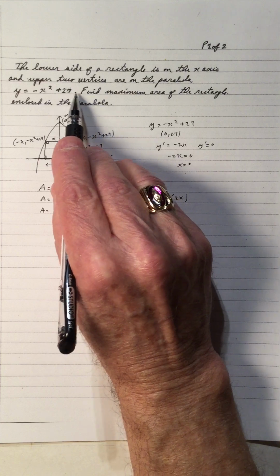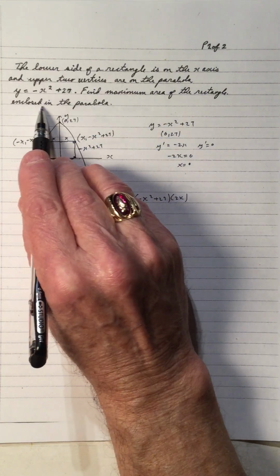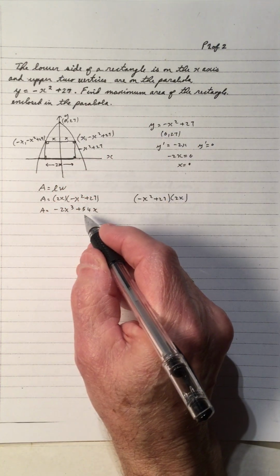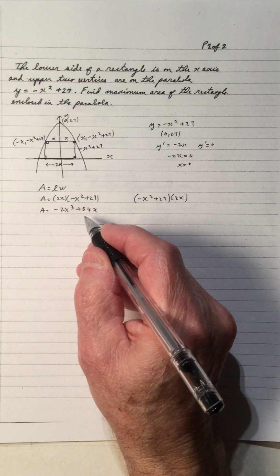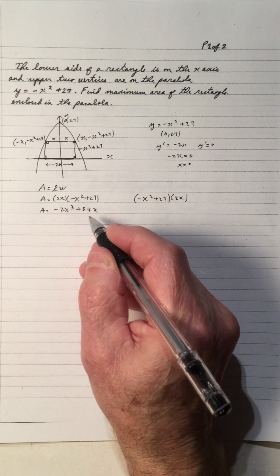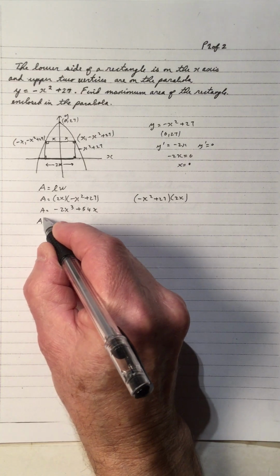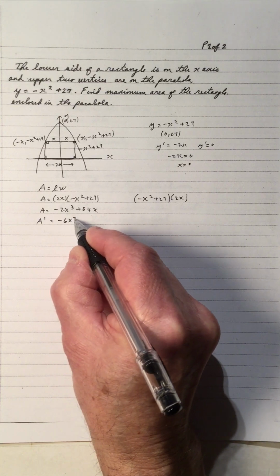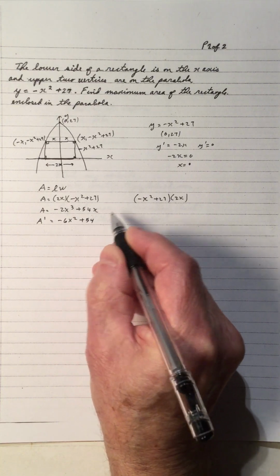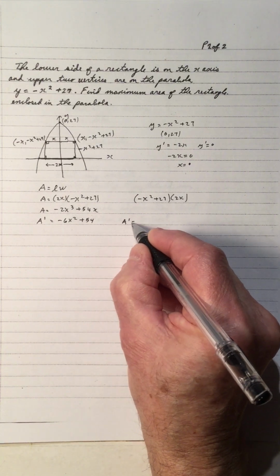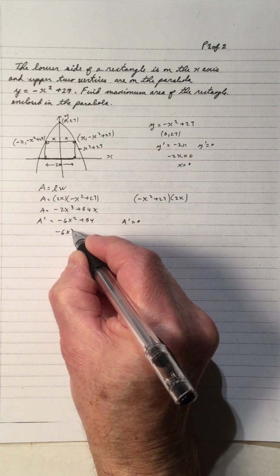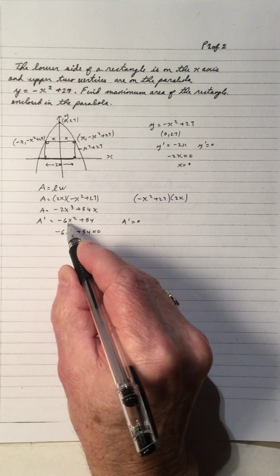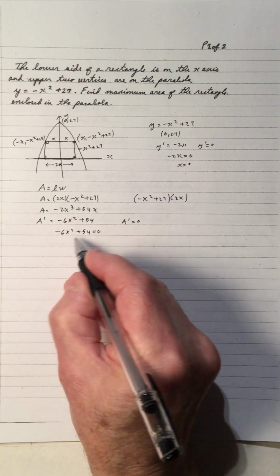They want to find the maximum area of the rectangle enclosed in the parabola. I didn't finish reading it. So we want to find the maximum area here. The maximum is related to doing the derivative, the instantaneous rate of change at some value of x. So let's do the derivative, and the derivative here is negative 6x squared plus 54. If we make the derivative equal to 0, we'll find the value of x where the maximum is going to occur, so we make negative 6x squared plus 54 equal to 0.